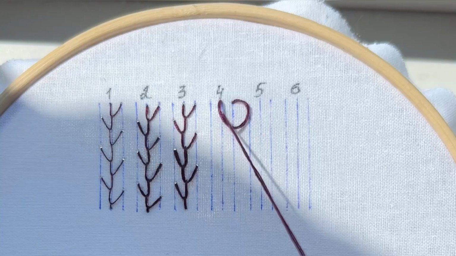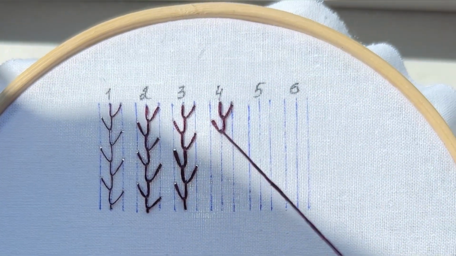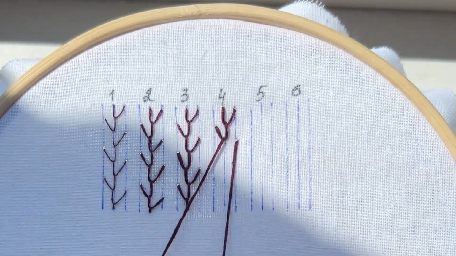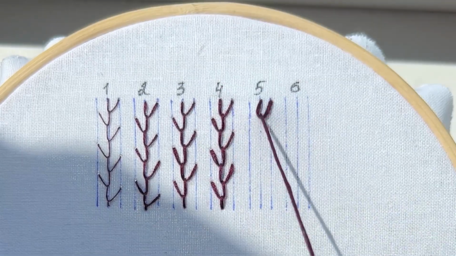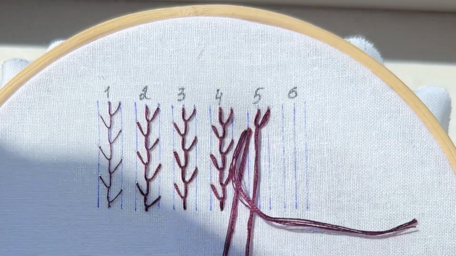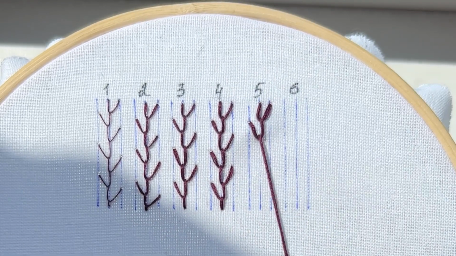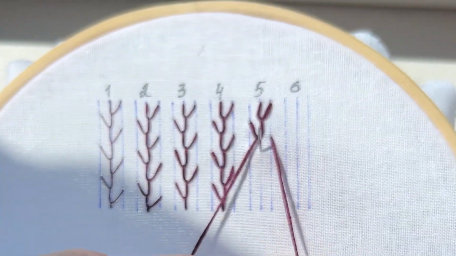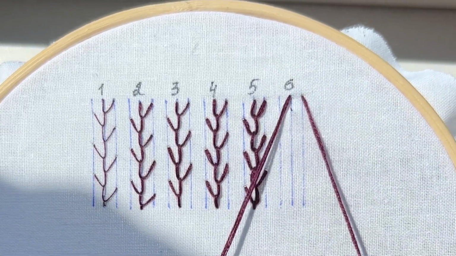Now you can see the difference. When you use one strand, you get a very thin and delicate line. When you take more and more strands, your line is getting thicker and thicker. Well, we use the same stitch, but it looks different with different number of strands.